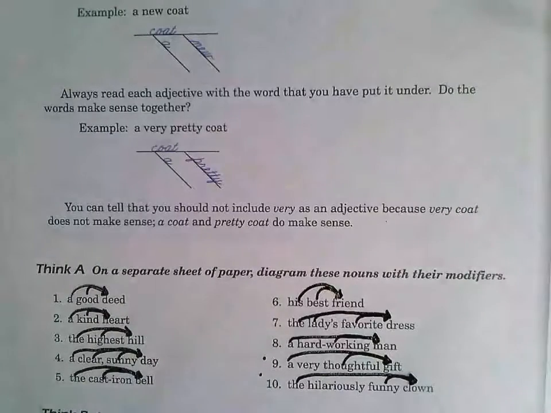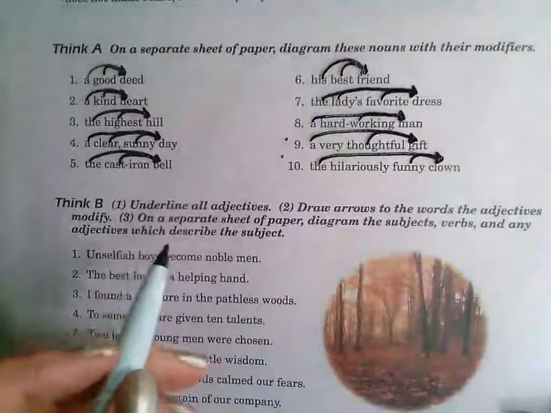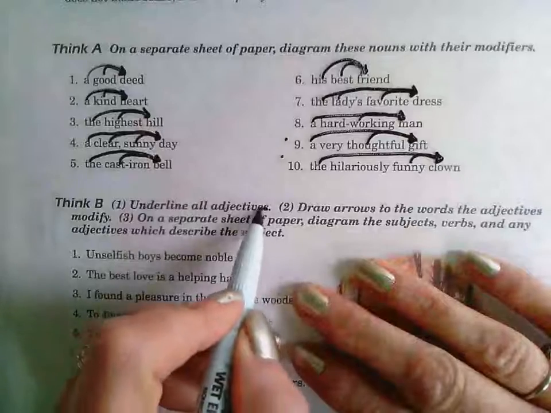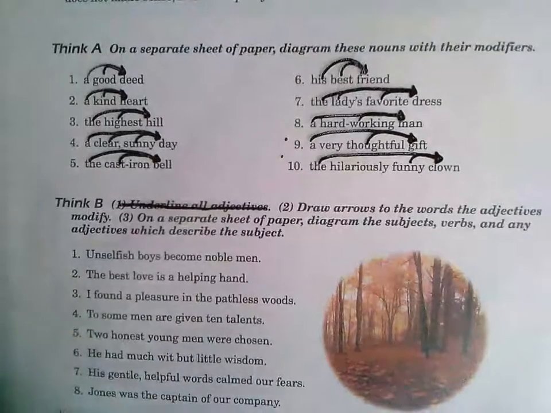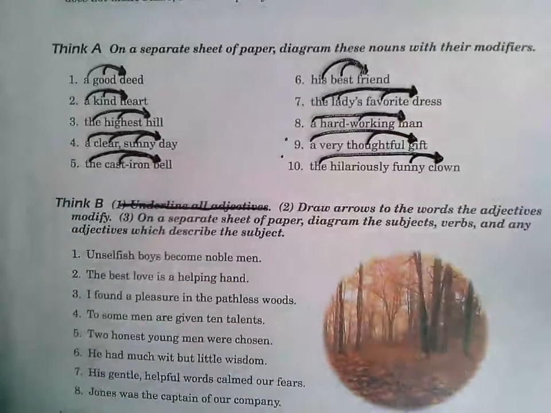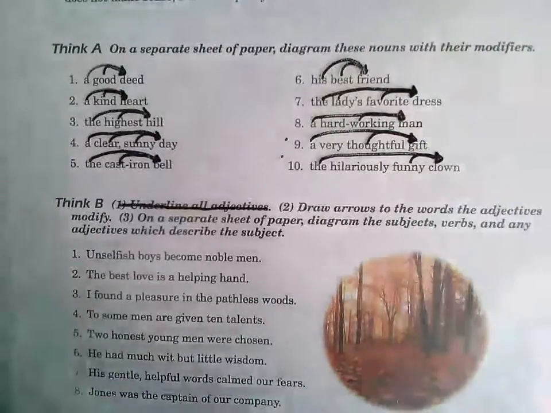All right, so now we're going to step it up a bit. We're going to go down here to the bottom to Think B, and we're going to do a little more than they say. We are not going to underline the adjectives. Go ahead and cross that off. We're going to draw arrows. Number 2, we're going to draw arrows to the words the adjectives describe, modify. And number 3, it's talking about diagramming. We're going to do that tomorrow. But we are going to go ahead and identify verbs, subjects, prepositional phrases, so that we're ready to diagram those tomorrow. So number 1, let's do these together.